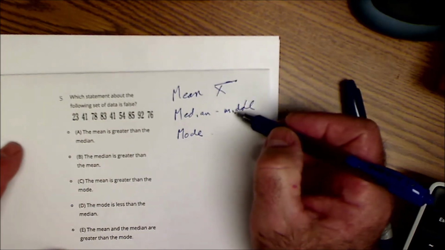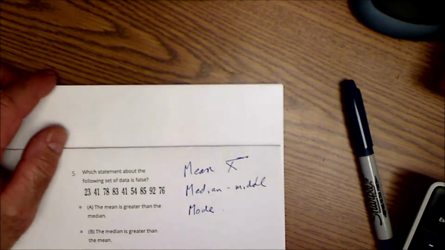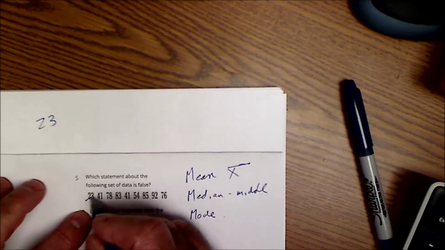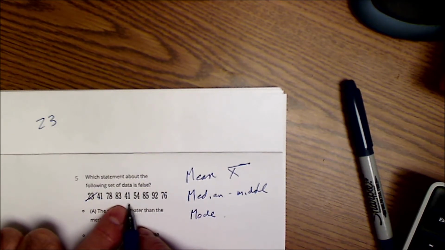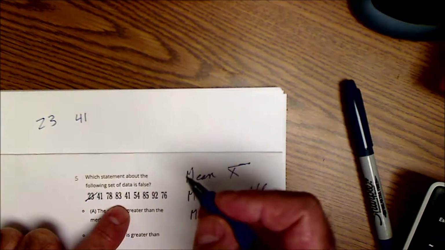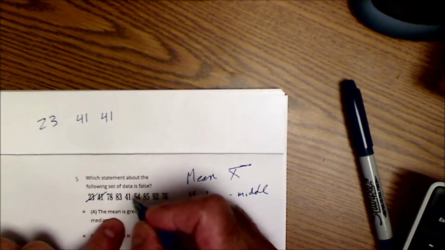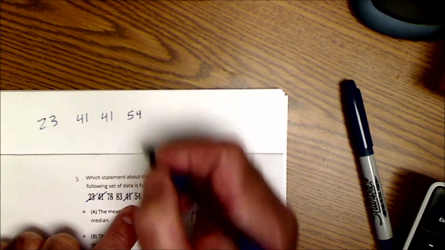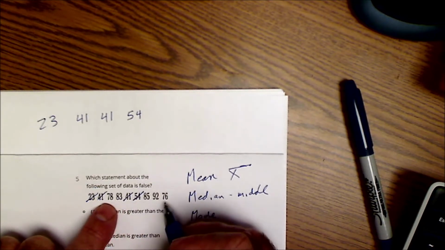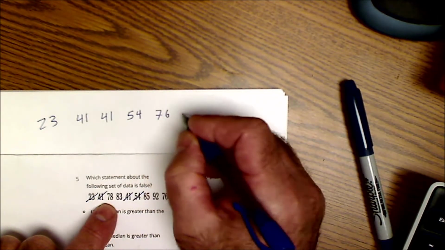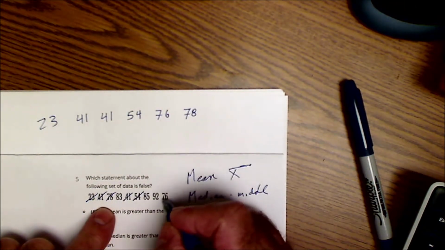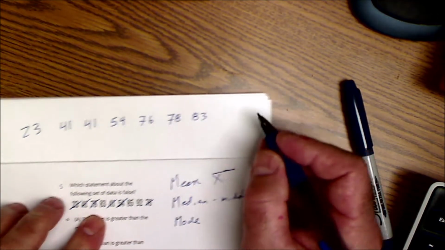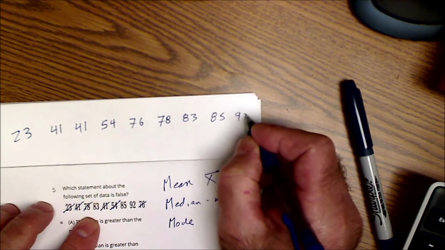So to find the middle number, I have to put them in order. So I'm going to write them out on this piece of paper in ascending order. 23, 41 is the next one, I think. 41, 41, 54, 76, 78, 83, 85, 92. So now I have them all in order.